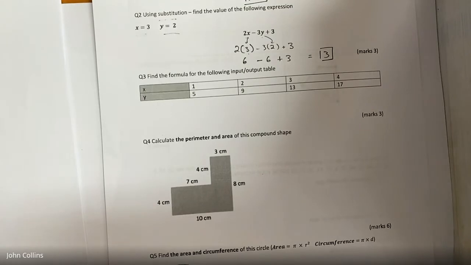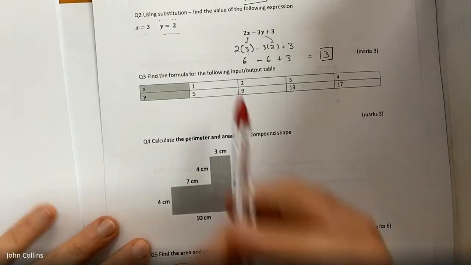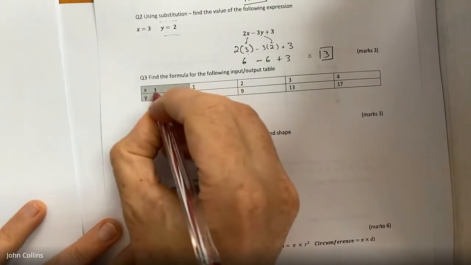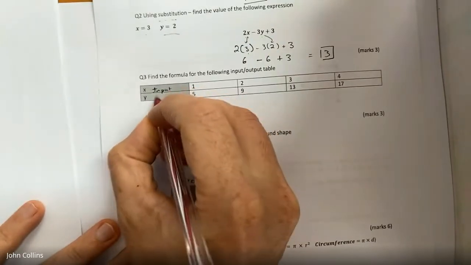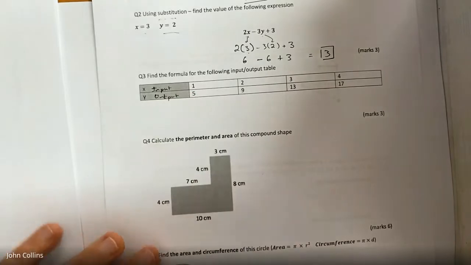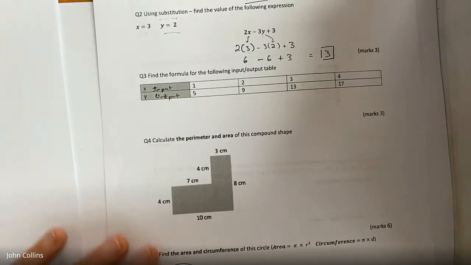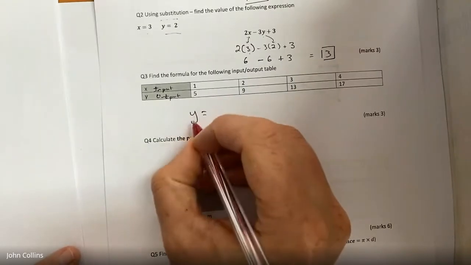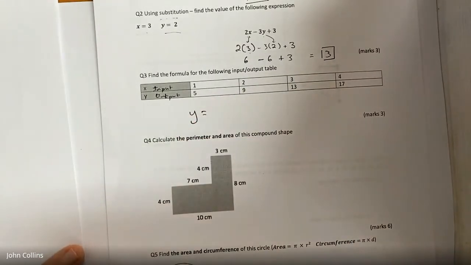Find the formula for the following input-output table. Input is x, output is y. Input's always on top, output's on the bottom. My formula must include those 2 letters. It'll be y equals, because y is the output. And then I have to look at what patterns occur in the table.